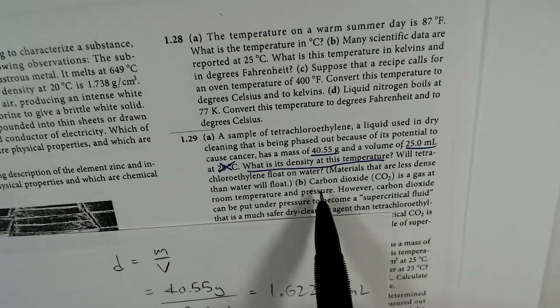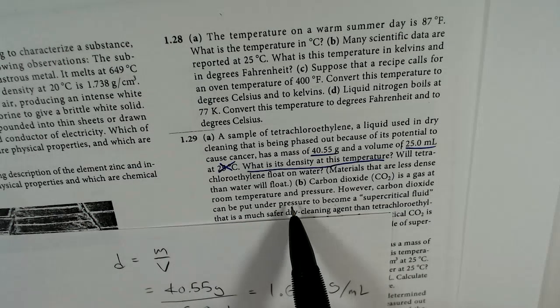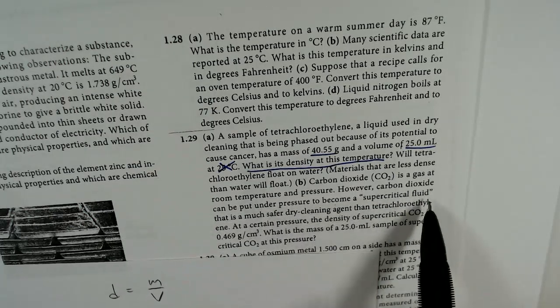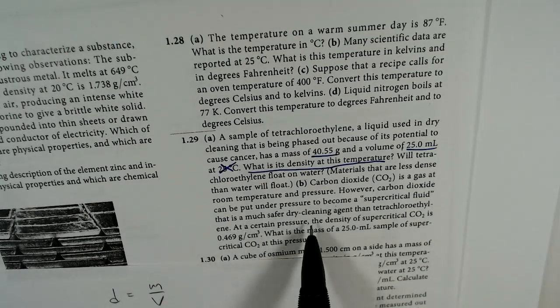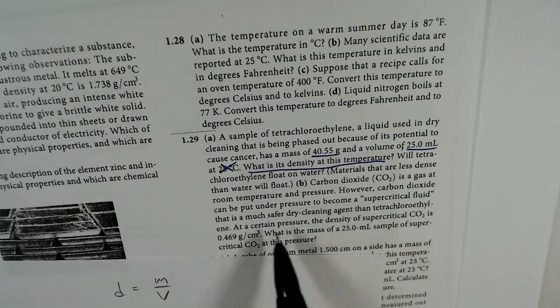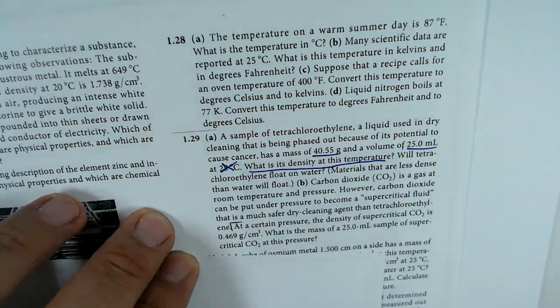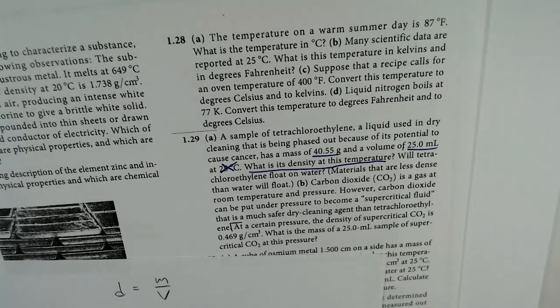Next question here, as part of it, is carbon dioxide is a gas at room temperature and pressure. However, carbon dioxide can be put under pressure to become a supercritical fluid. That is true. That is a much safer dry cleaning agent than this. So I do want to mention a little side note here, being that it's kind of relevant in current times in Las Vegas. So marijuana being a big deal right now in Las Vegas.